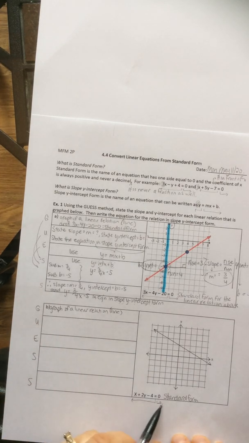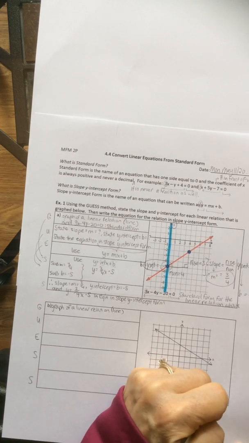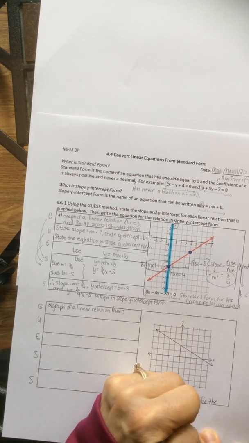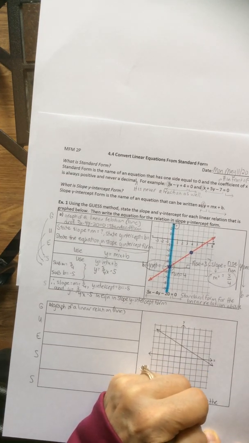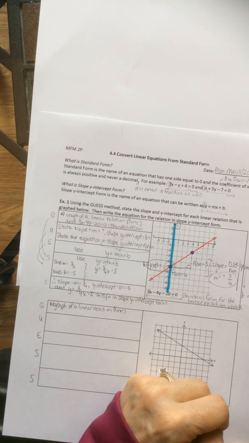Right, so this is standard form. So to the left of the equal sign is the numbers and the letters, okay? To the right is the equal sign with the 0. Okay, so this is the standard form for the linear relation above.